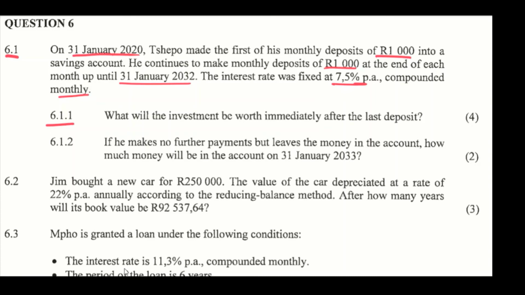So we want to identify the future value here, because Tsepo is making investments of 1,000 Rand. So we want to know in the future, in 2032, how much will his amount in the account be. Hence we are told here: what will the investment be worth immediately after the last deposit?